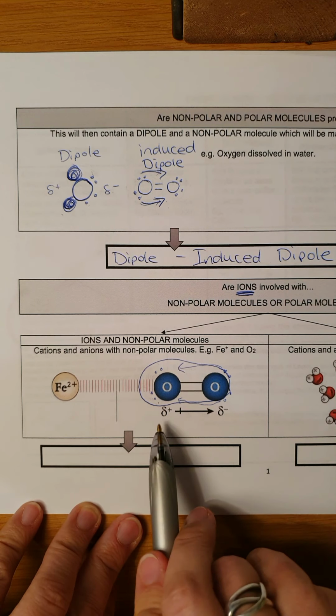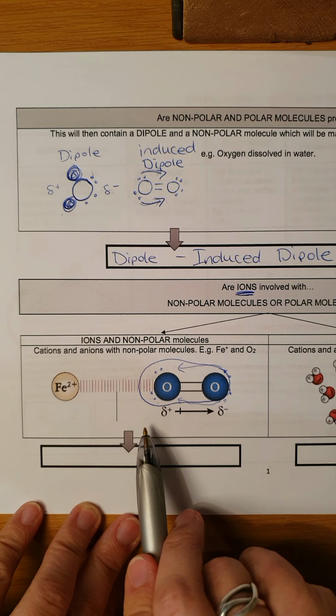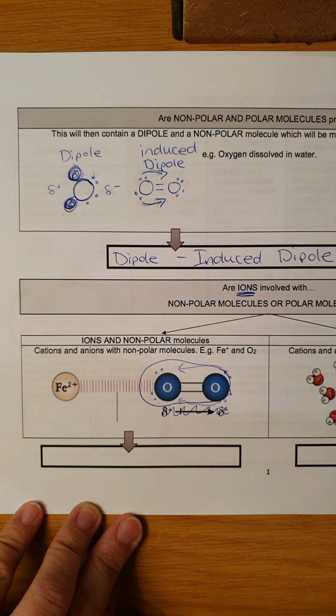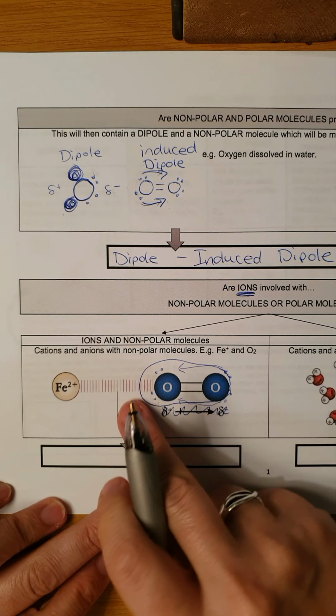Okay, and there you can see, I don't know what they've done here. This is not my drawing, just don't worry about that. Okay, so that's what's happening over there.